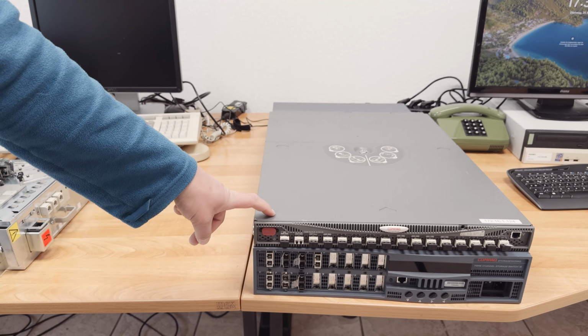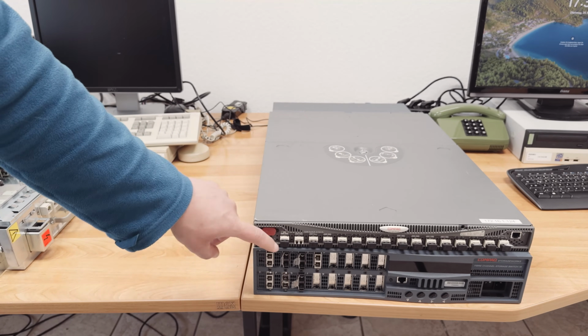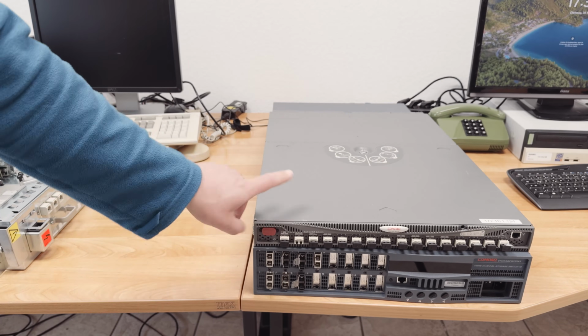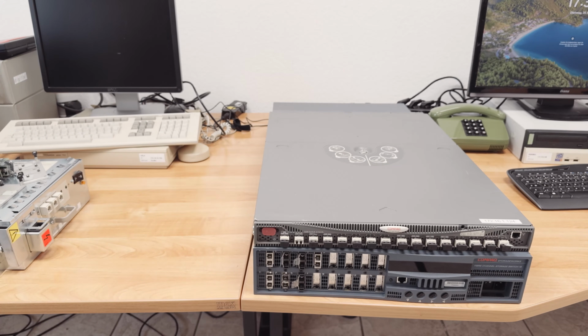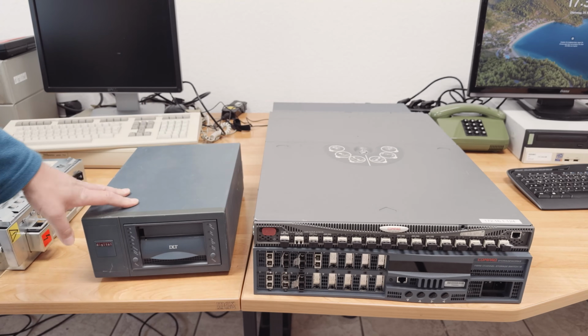I've only reset the switch to the factory defaults and tried out the connection between these two devices. That's everything I've tested, so we will see if that works or not. But that's not everything I will try out in that video, because I've got another cool new thing. I've got this one over here. This is a tape drive.